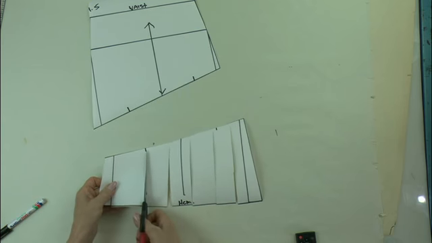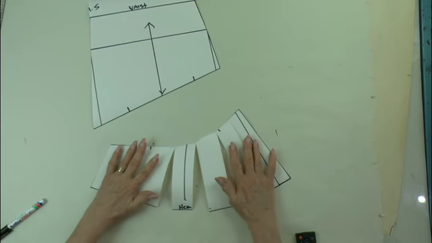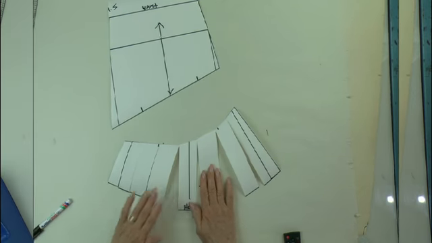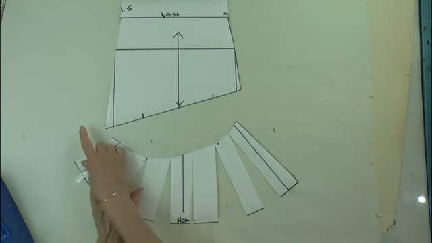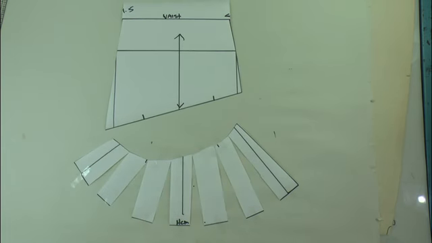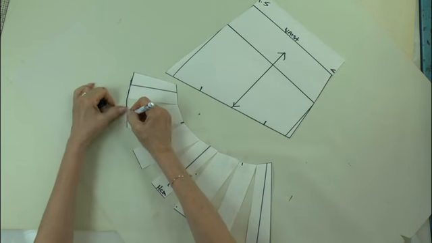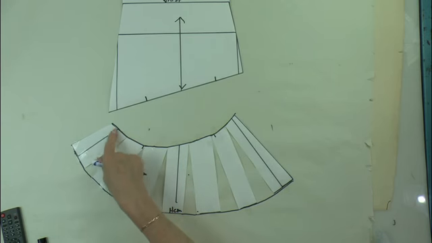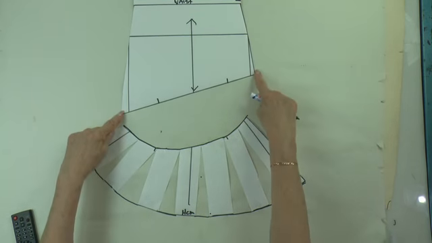Spread these cut pieces away from each other approximately 4 centimeters at the hemline. Tape each piece down onto the paper underneath. Follow the edges to draw in a hemline. So this line is the hemline. This curve will fit into the straight edge perfectly because they both remain the same length.